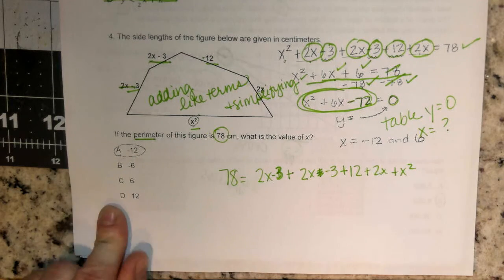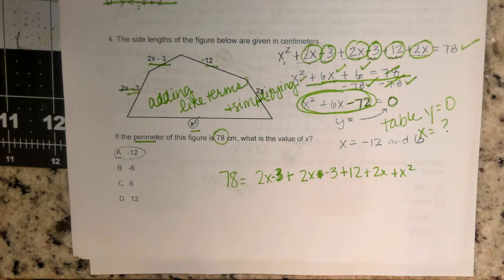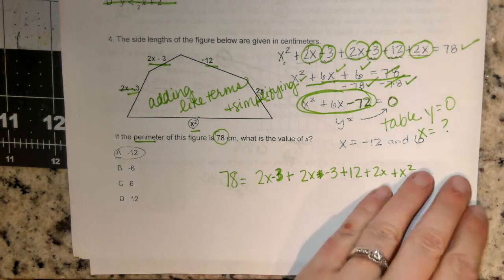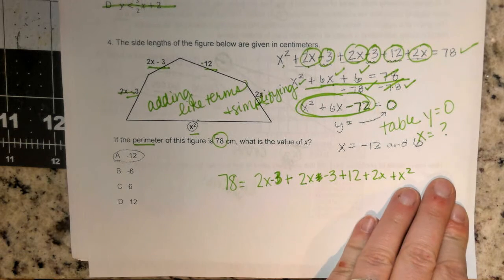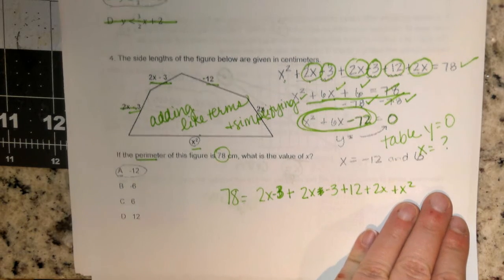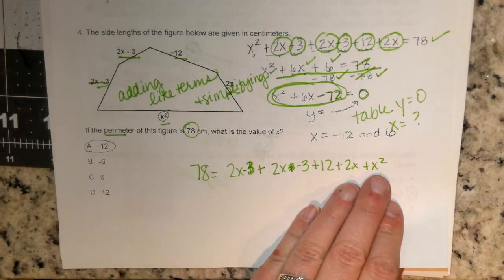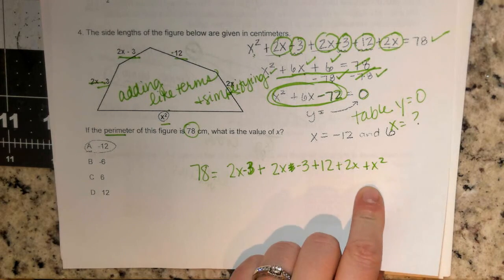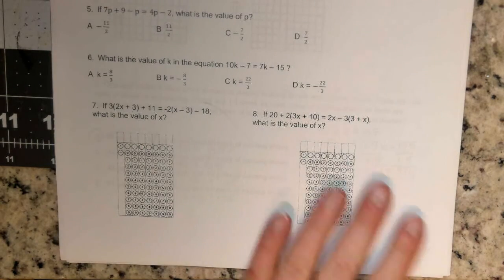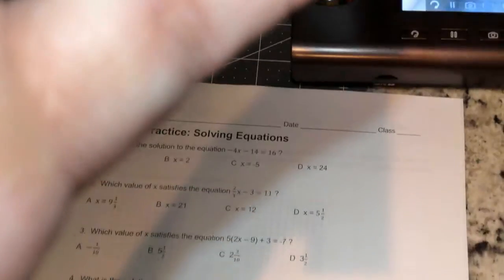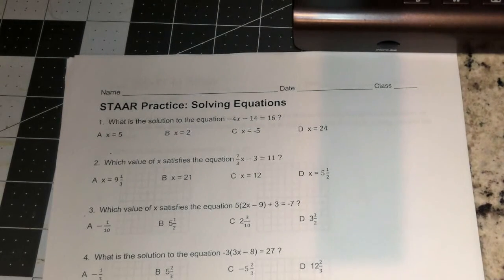If it's not, then I want you to write the correct answer. So press pause and solve that. And then after you do that, we are going to move on to our work today, which is solving equations. So press pause. When you're ready, pick back up with me. Okay. We're going to go on to our next activity, which is solving equations.